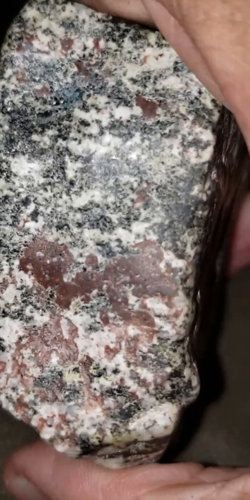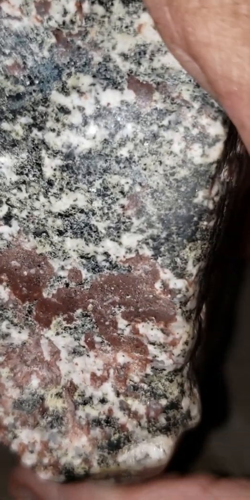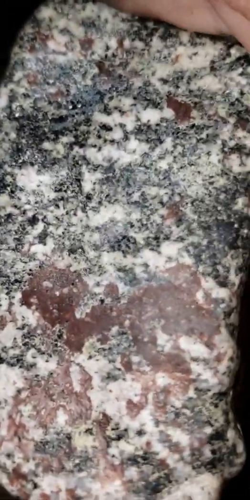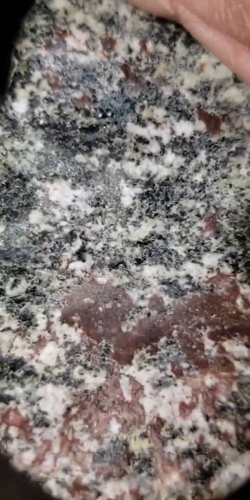The banging of lightning bangs the oxygen molecules into the water molecules and actually ionizes them, and it creates a little bit of hydrogen peroxide.